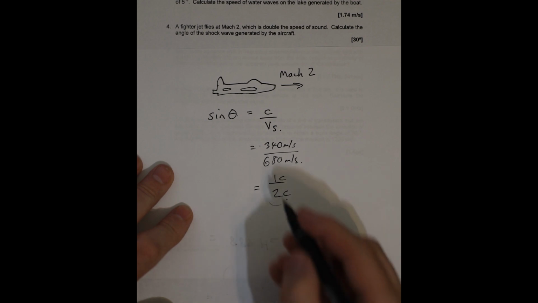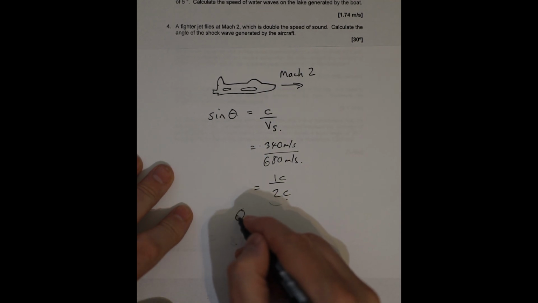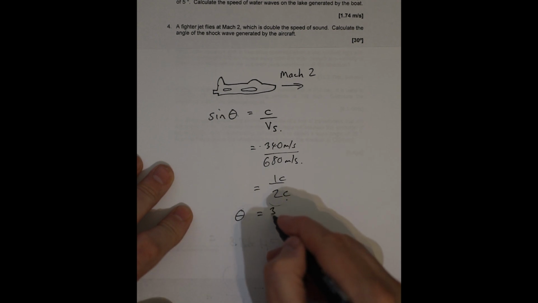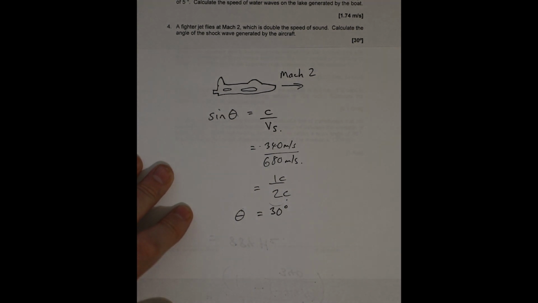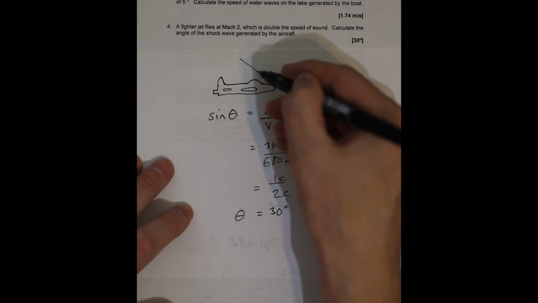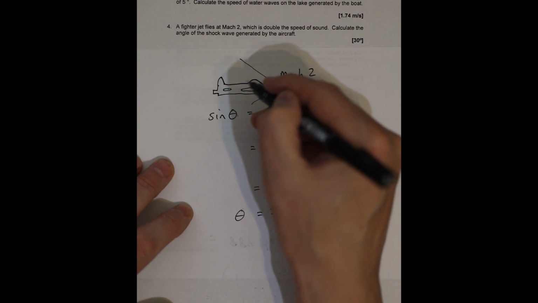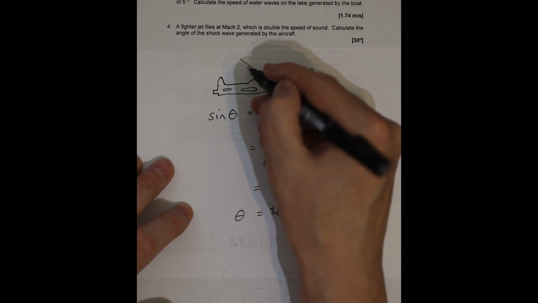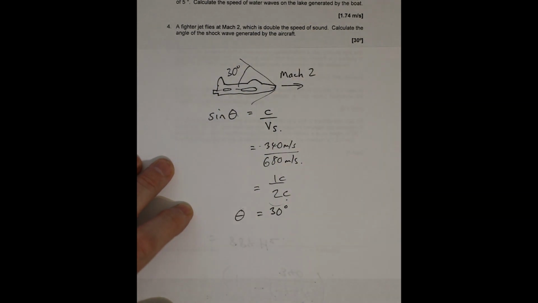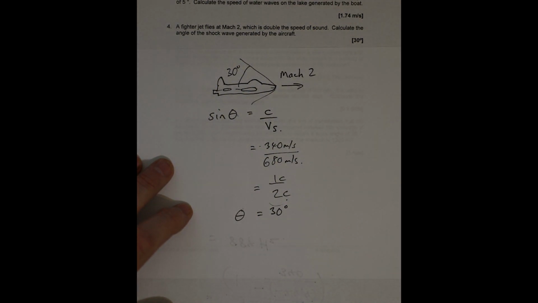Okay, so that then tells us that the answer, theta, is the inverse sine of that, and the inverse sine of 0.5 is going to be equal to 30 degrees. Basically, if we draw this here, we have sort of a shock wave that is going to go out in all directions, but the angle of this to the mid plane of the thing is always going to be equal to 30 degrees. And that's how we calculate the shock wave for the jet fighter.